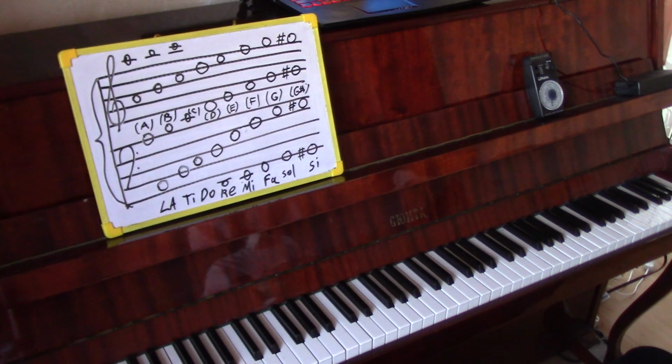Let's start from La, Ti. La, Ti, major second. Ti, La, major second. Ti, Do, half step, minor second. Do, Ti, minor second. Do, Re, major second. Re, Do, major second. Re, Mi, major second. Mi, Re. Mi, Fa, minor second. Fa, Mi. Fa, Sol, major second. Sol, Fa. Fa, Si, augmented second.